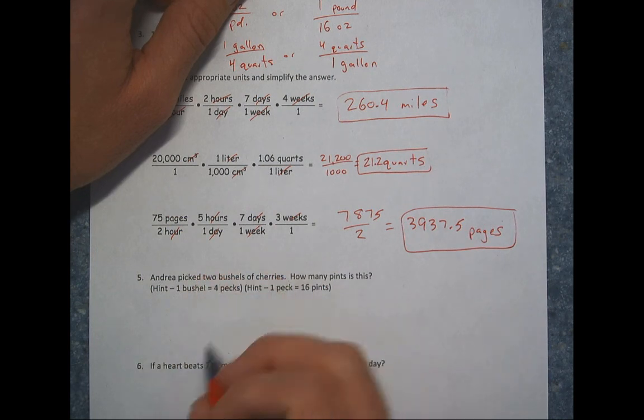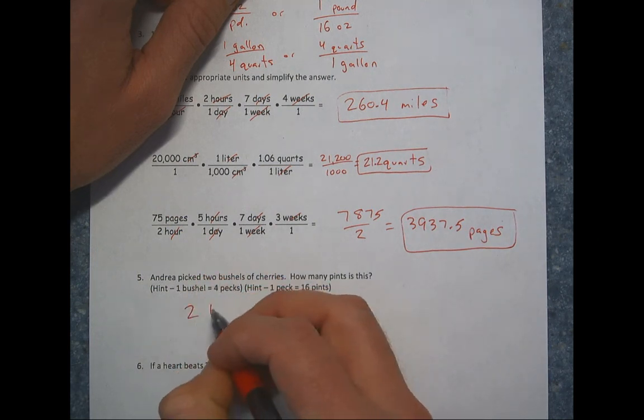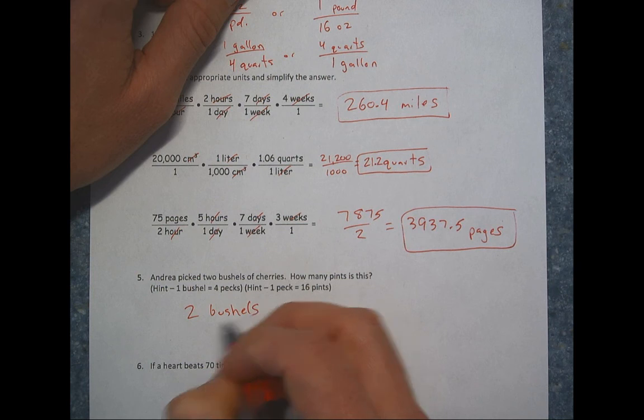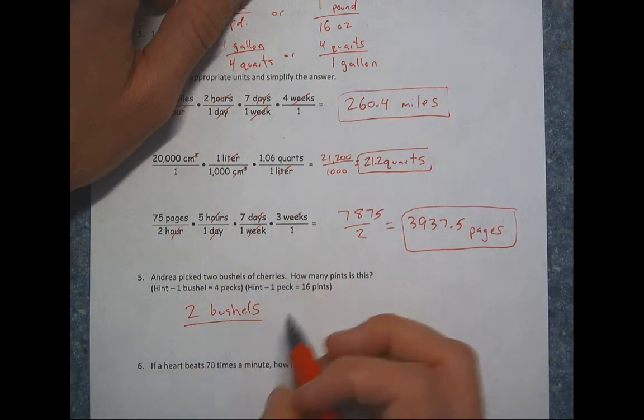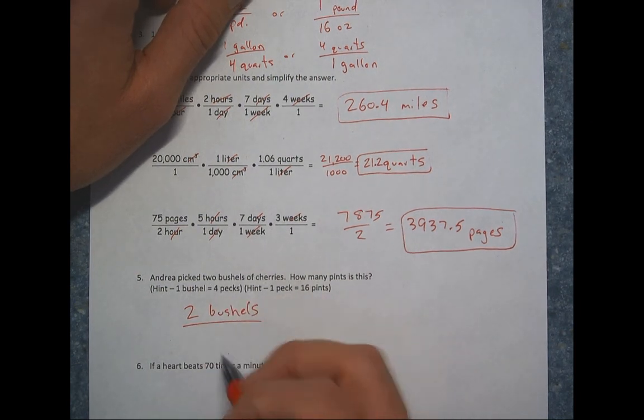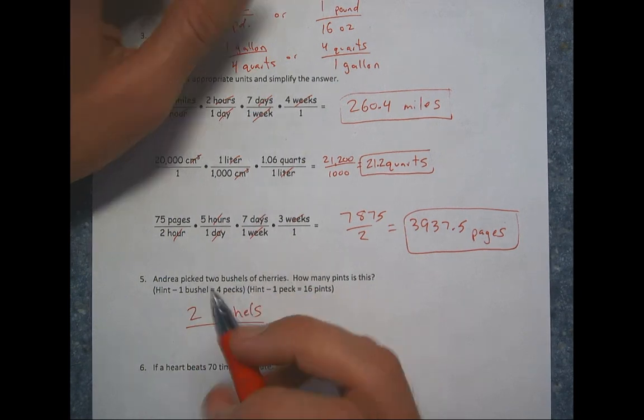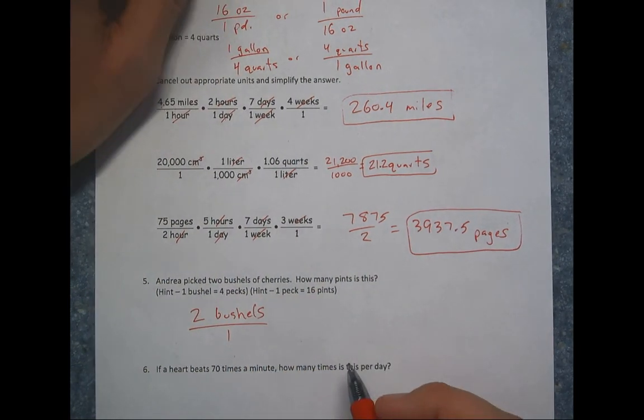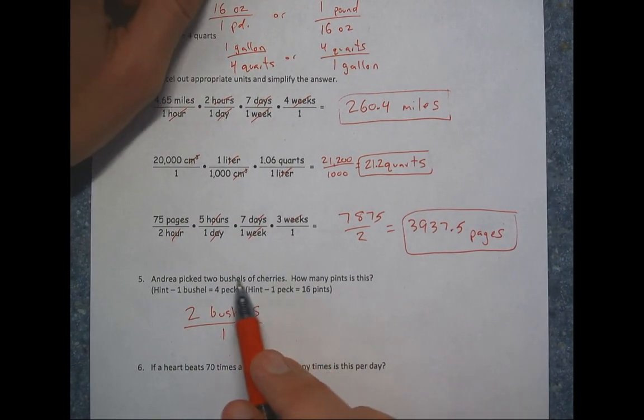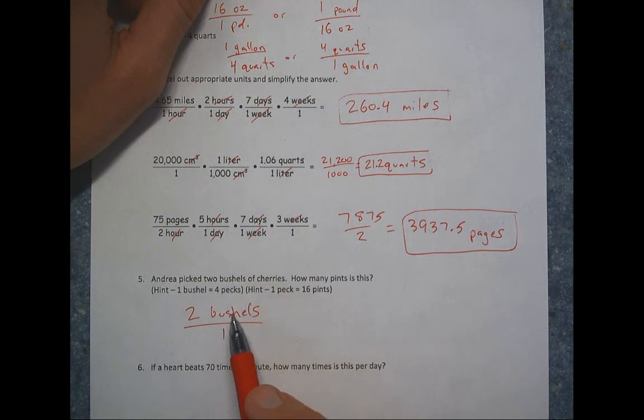So since this is not a rate already, we're going to do 2 bushels. You can't compare it to anything. It's not she picked 2 bushels in 1 hour or anything like that. So since this is just a single unit, you're going to put it over 1. And we want to know how many pints did she pick. So 2 bushels, how many pints is that?